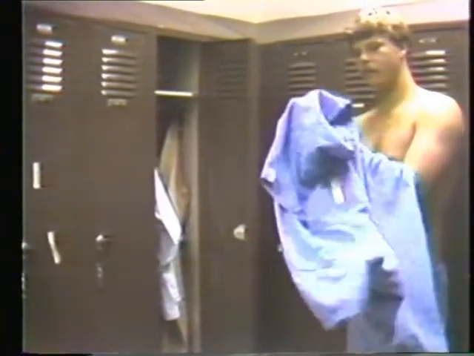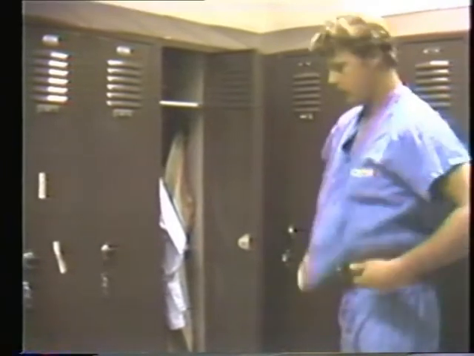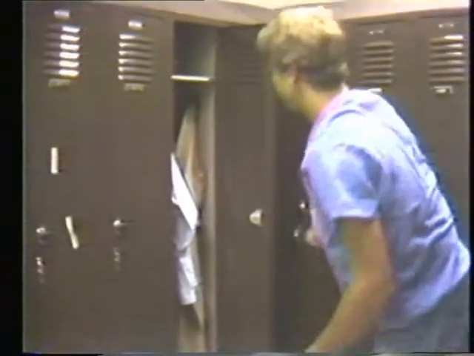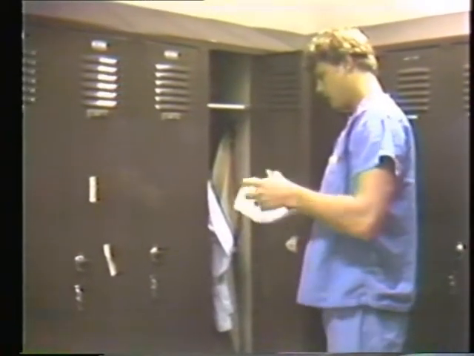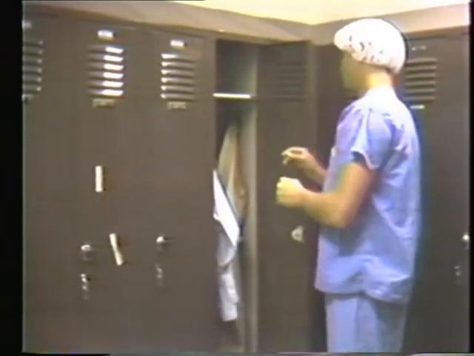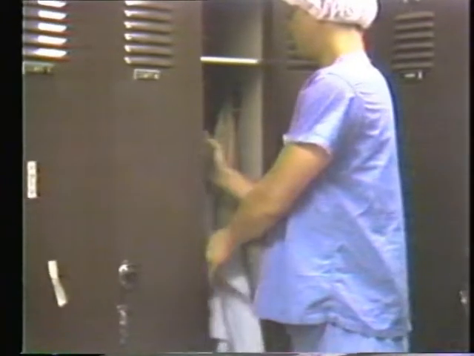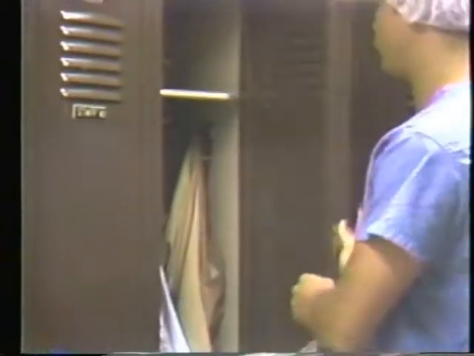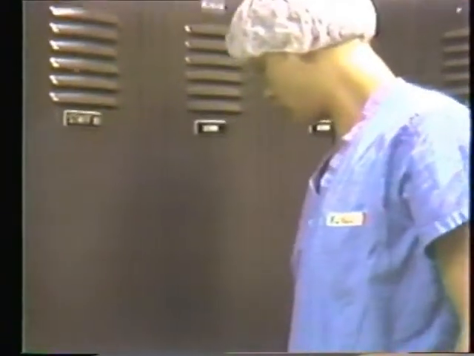Male and female locker rooms are to be used for changing. Currently, junior students wear blue or green scrubs, and seniors white scrubs. These color differences permit the faculty and staff to make rapid assessment of the experience level of the students working in the clinic. A name tape is to be worn on the scrub suit top while you are in the clinic facility.